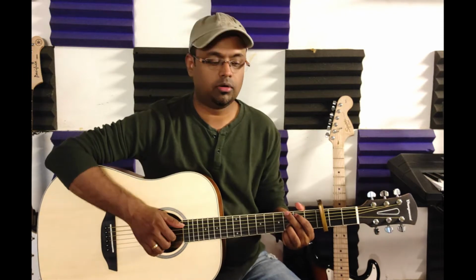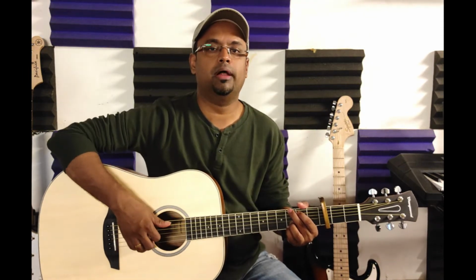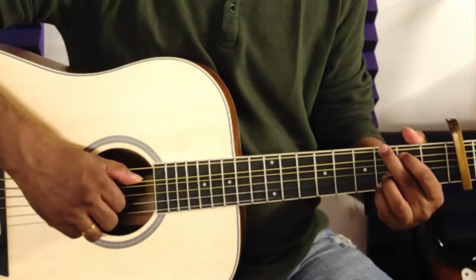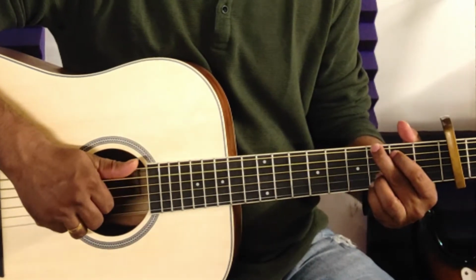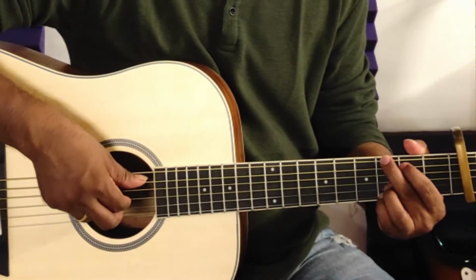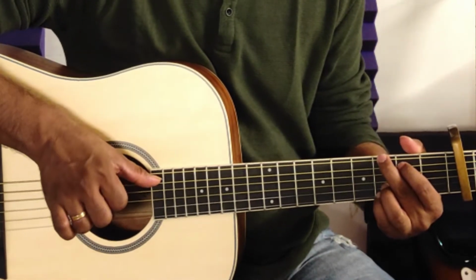Almost throughout the song, you will be playing a pattern like this. You pluck the 5th string first with the side of the thumb. Then you pluck the 3rd string, 2nd string and the 1st string all together.